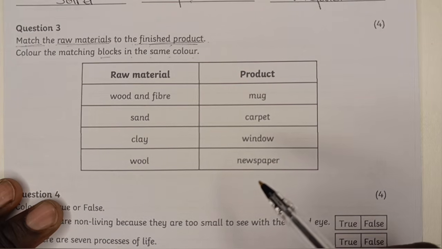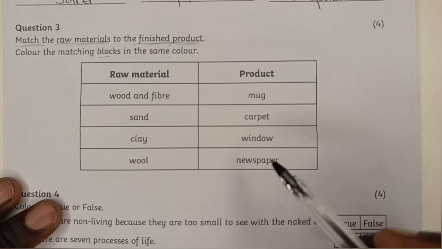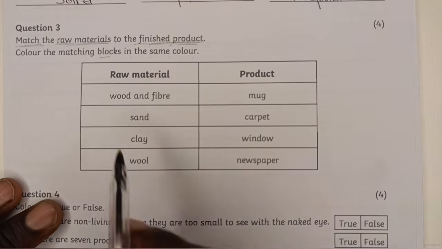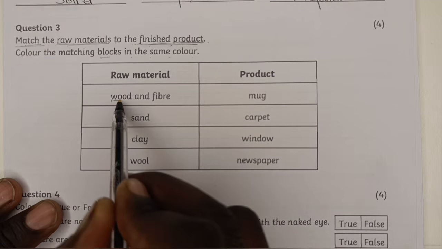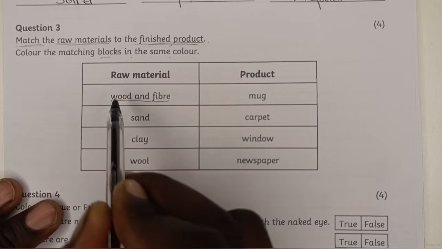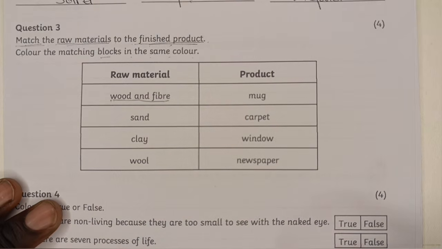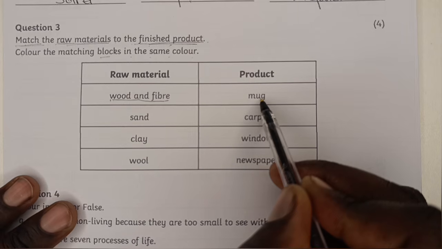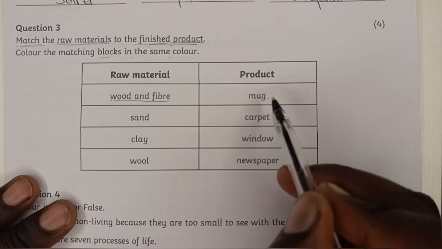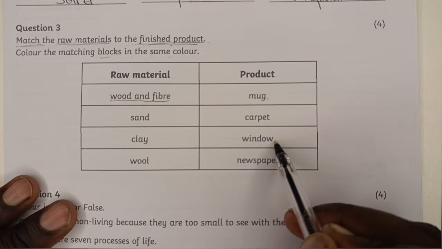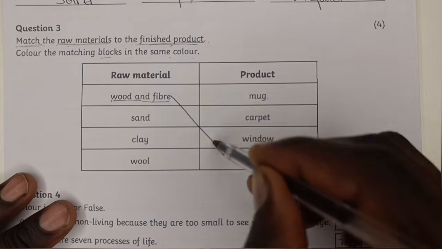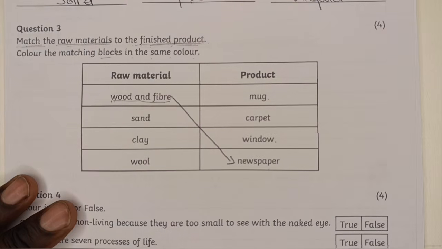But because I do not have the colors, I will only draw arrows to show you which one matches with what. So we have got wood and fiber. Wood and fiber as the first one. Which product does it match with? Does it match with a mug? No. Carpet? No. Window? No. Newspaper? Yes. So this one matches with this one.